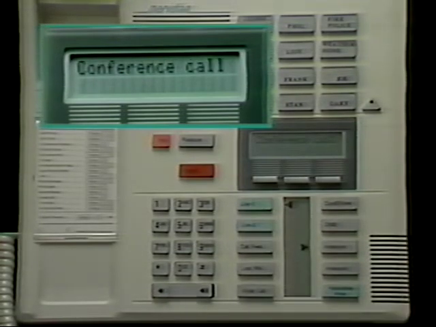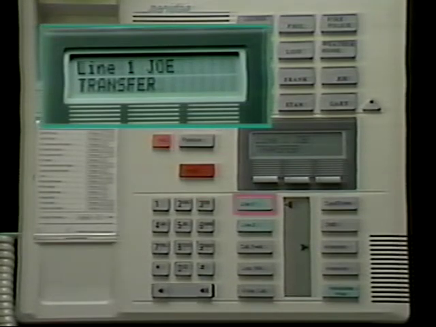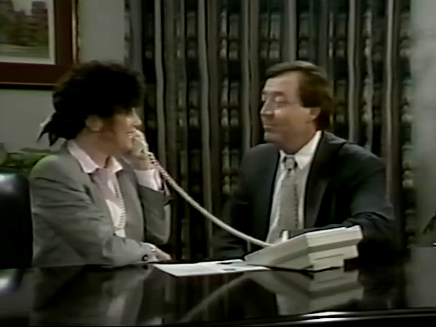Now, if you didn't have a button for conference transfer, you'd press Feature 3 and then press the line button of the held call. Now, all three of you should be connected in the conference call. We're all on this line together.